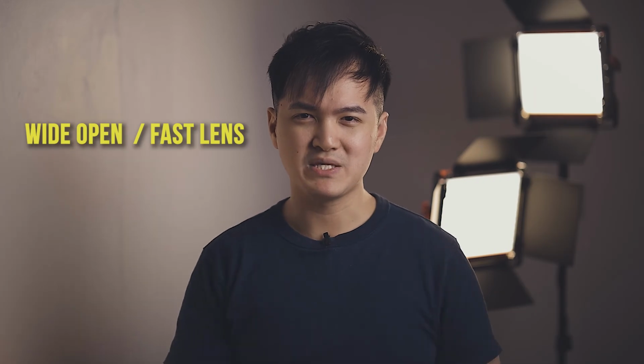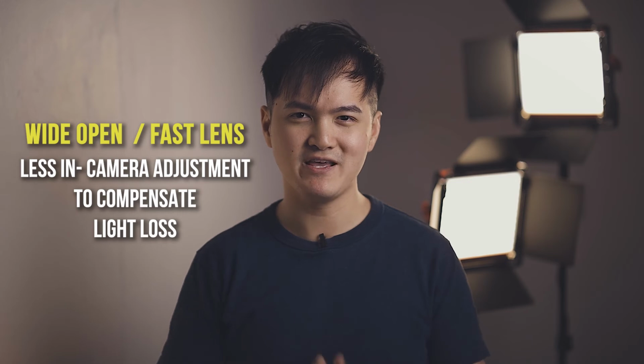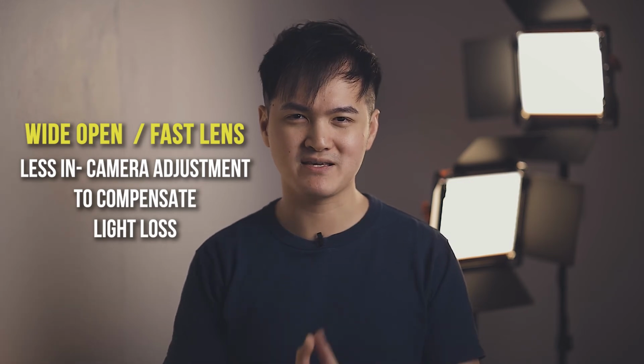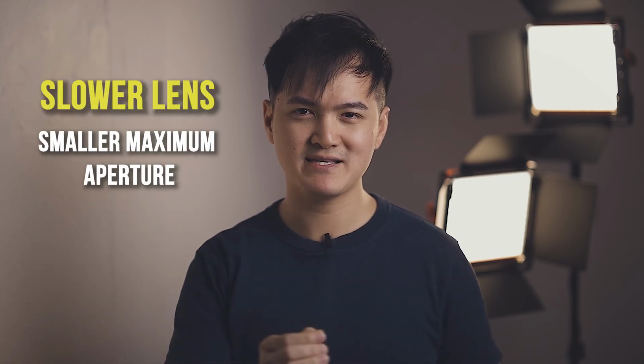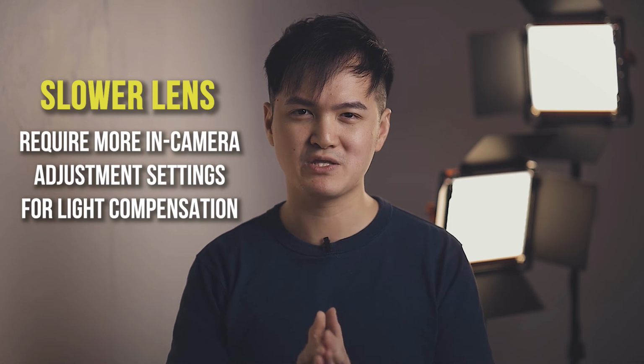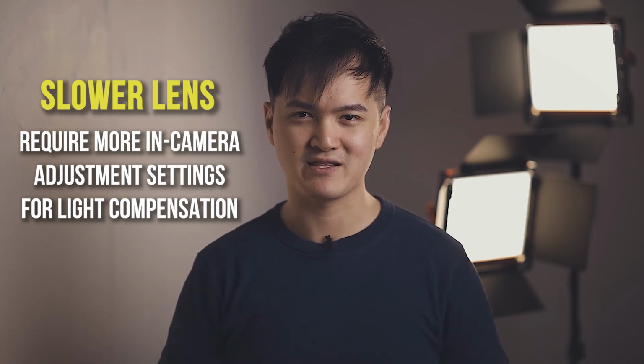A wide open lens is considered to be a fast lens as you do not need to make much compensation in the camera settings for the light that you lost. While a lens with a smaller maximum aperture is considered a slower lens as you need to make more adjustments in your camera settings to compensate for the loss of light entering the lens.